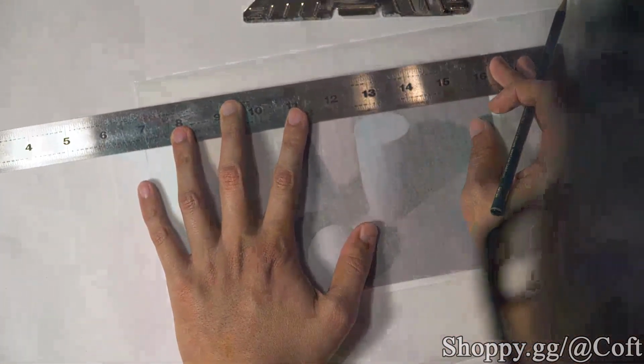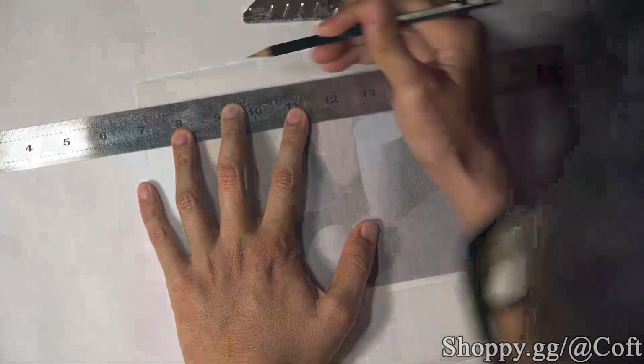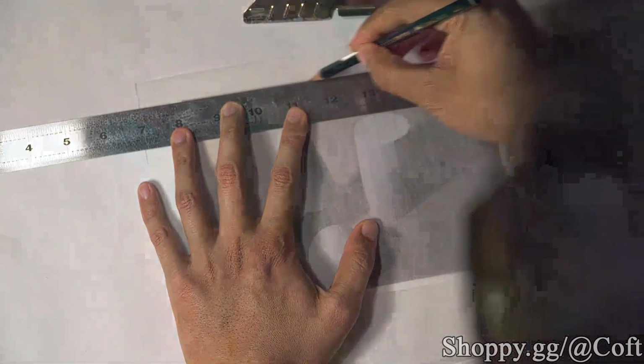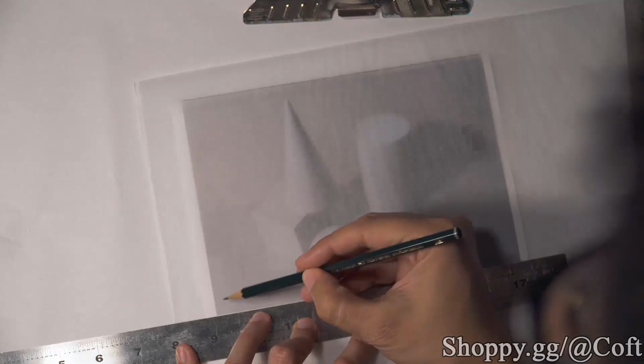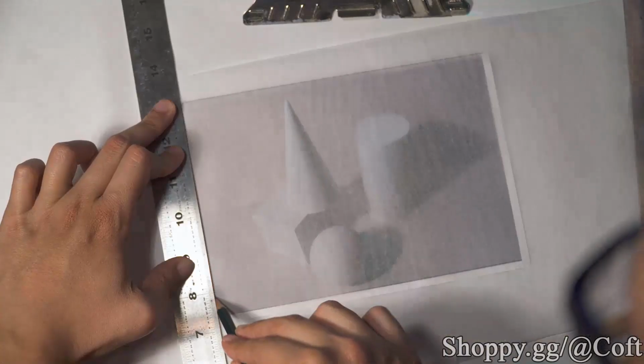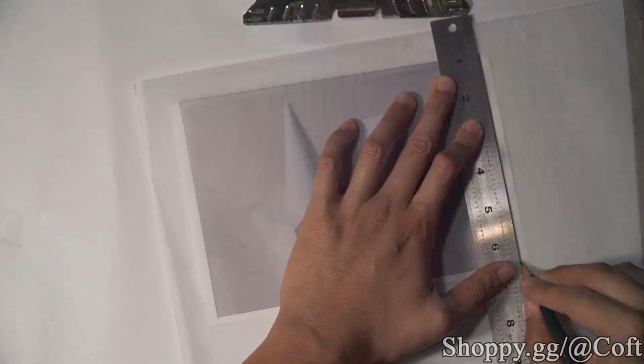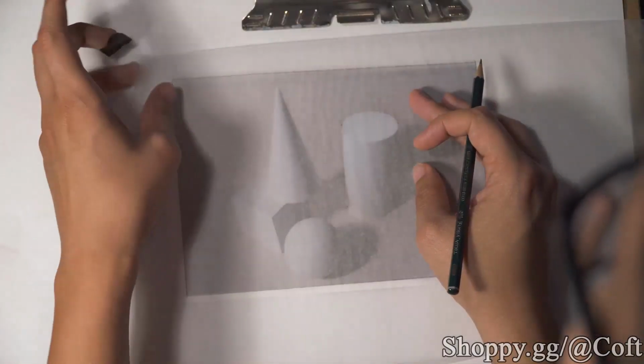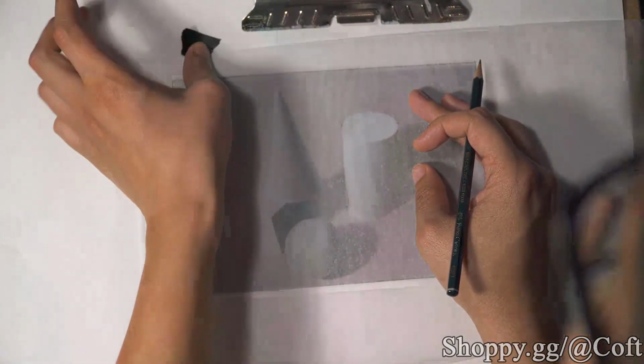When you have the paper set up, start off by tracing the frame around the image, like so. Just a tip, it helps to put a bit of tape to keep the pages from sliding around.